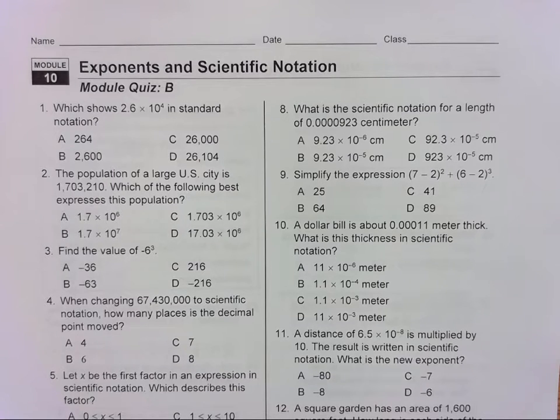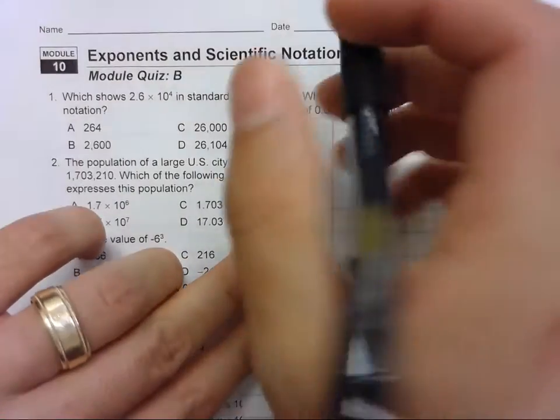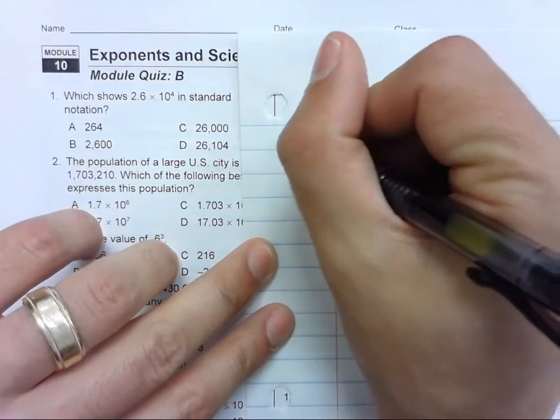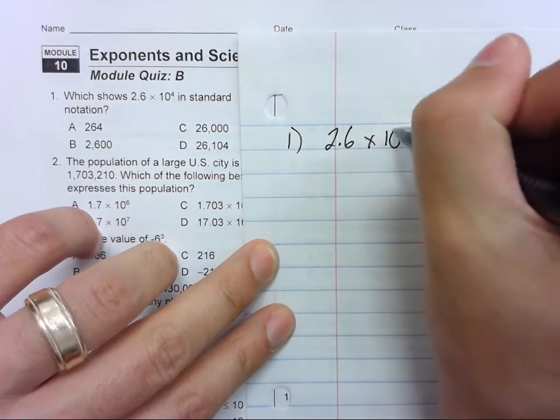All right, number 1. Which shows 2.6 times 10 to the 4th in standard notation? So, 2.6 times 10 to the 4th. So we have number 1. 2.6 times 10 to the 4th.